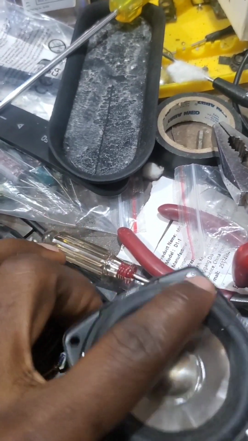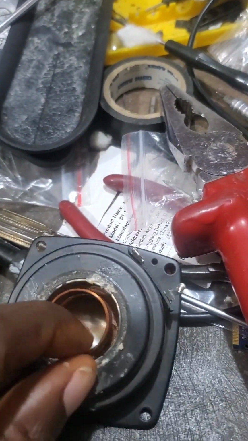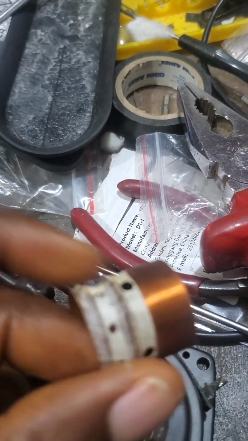It has screw holes. Okay. So this is a frame. That's number one, the frame. Number two, look at the coil. So this is a coil. This coil is called voice coil.